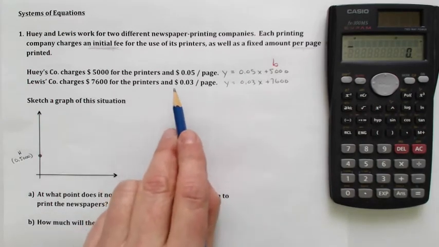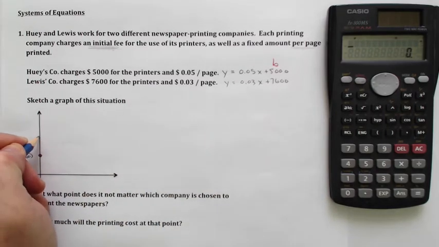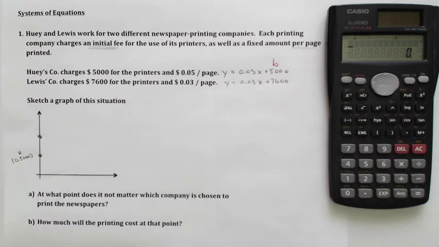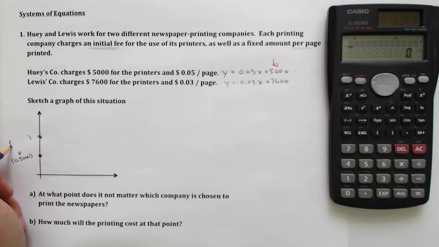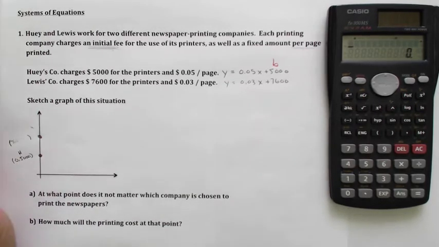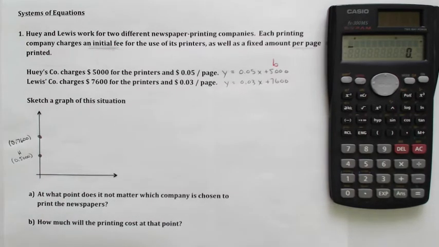Lewis, on the other hand, charges more up front, right? He charges $7,600, so that initial value is going to be a little bit above. It doesn't really matter where. We're just sketching to show the difference between the 2 guys' charging structures. So Lewis is starting off at 7,600 instead of 5,000, so 0, 7,600, and that's for Lewis.